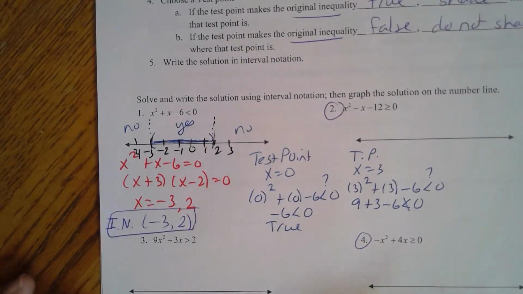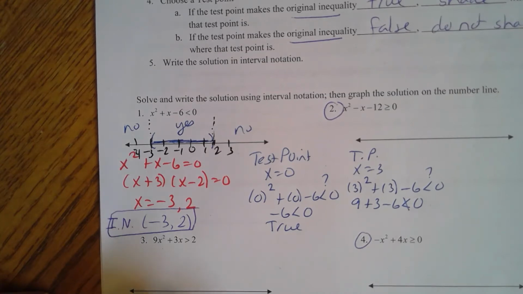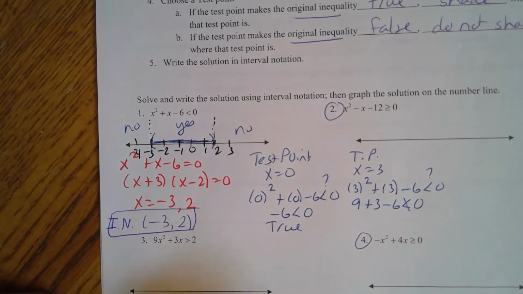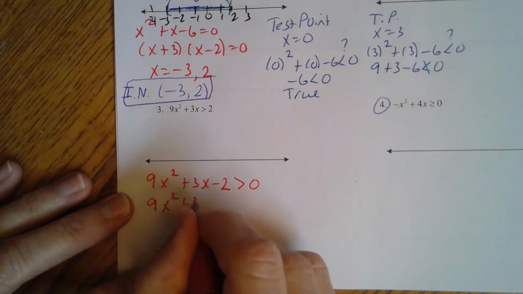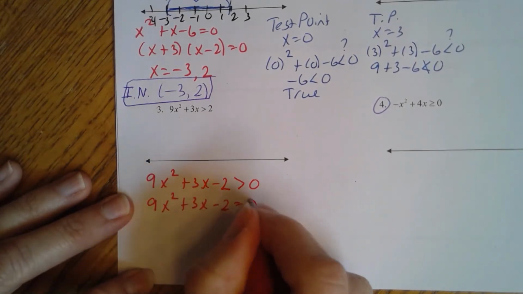So let's try number 3. On number 3, the first thing we want to do is make it equal to 0. That was our first step. So we're going to need to subtract over the 2. So 9x squared plus 3x minus 2 is greater than 0. We then pretend we have an equal sign. So we have 9x squared plus 3x minus 2 equals 0.